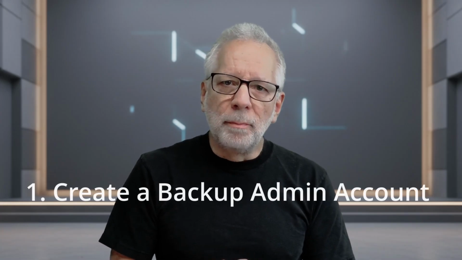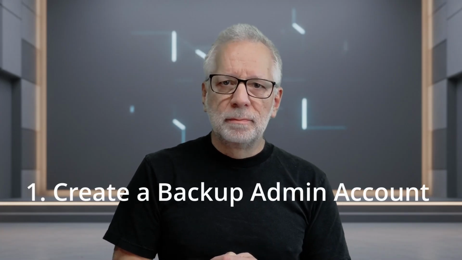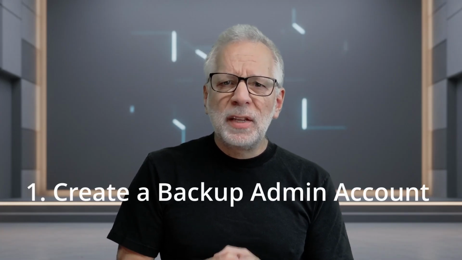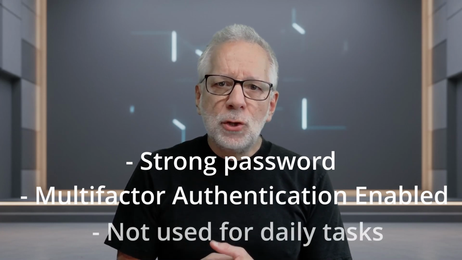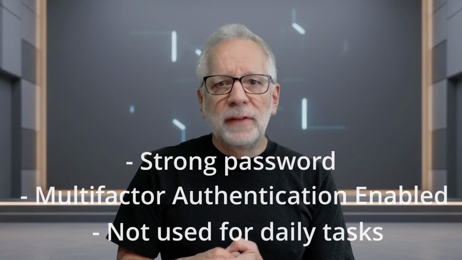This is step 1, and it is one of the most important. Always have at least 2 global administrator accounts. One should be your primary admin login, and the other one a backup that you should safely store and use only when needed. Make sure this backup account has a strong password, multi-factor authentication enabled, and isn't used for daily tasks. Think of it like a spare key for your house. You don't use it every day, but it is a lifesaver when you need it.